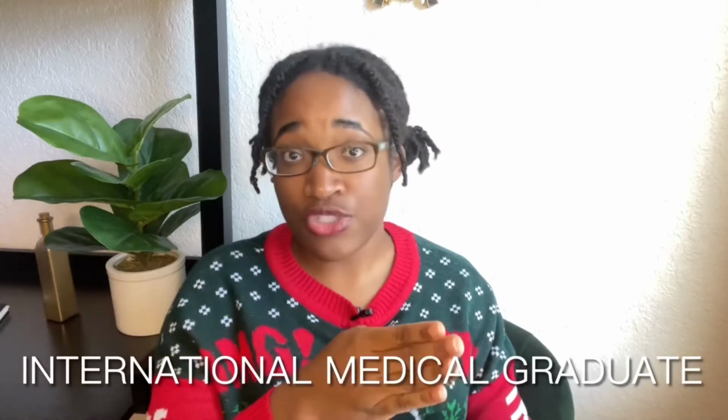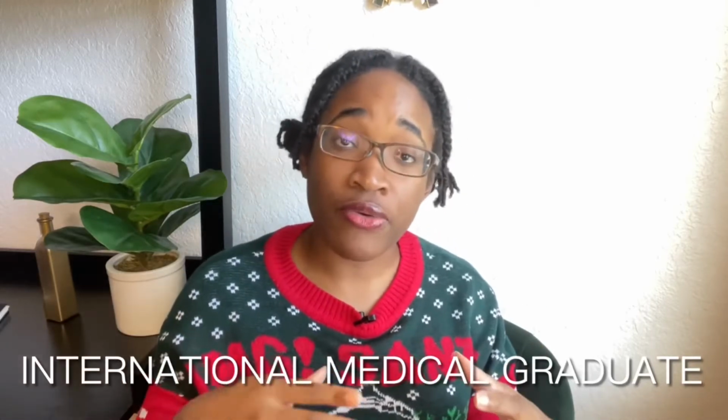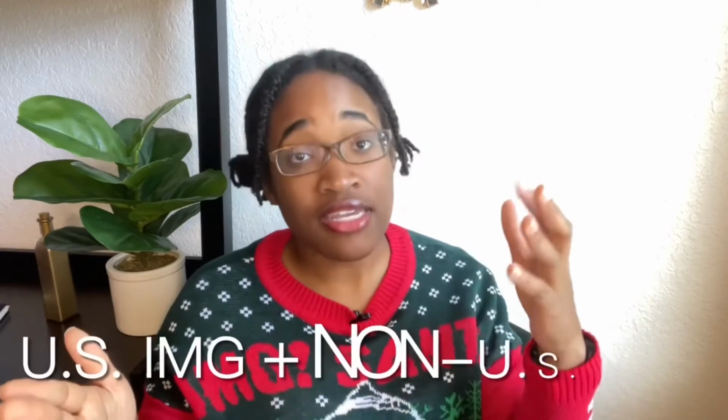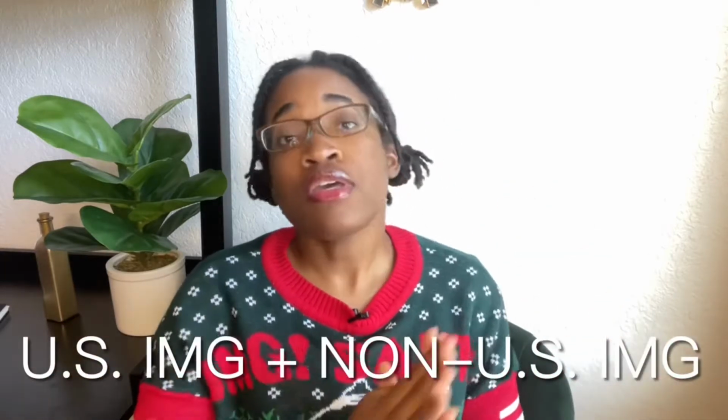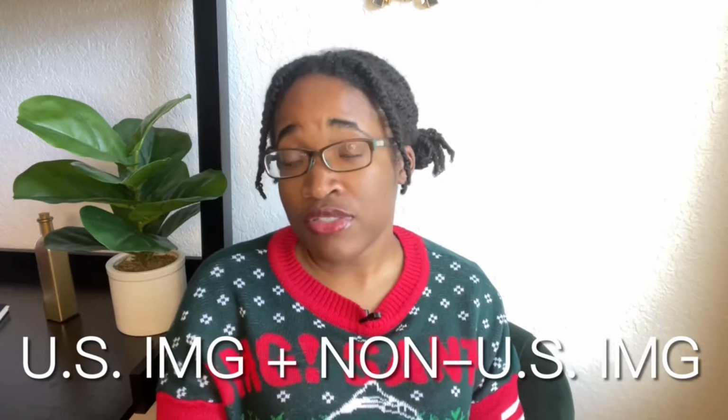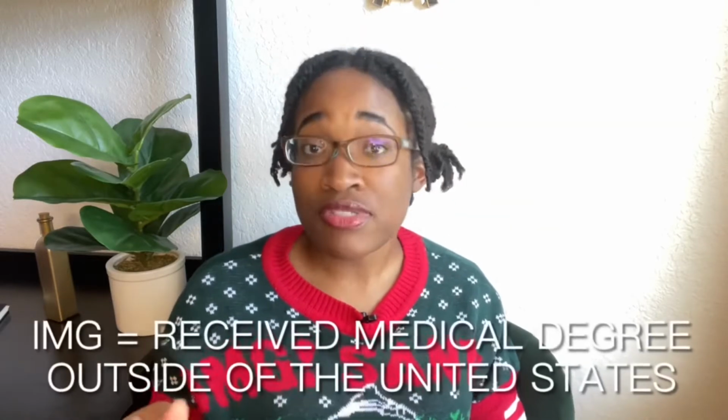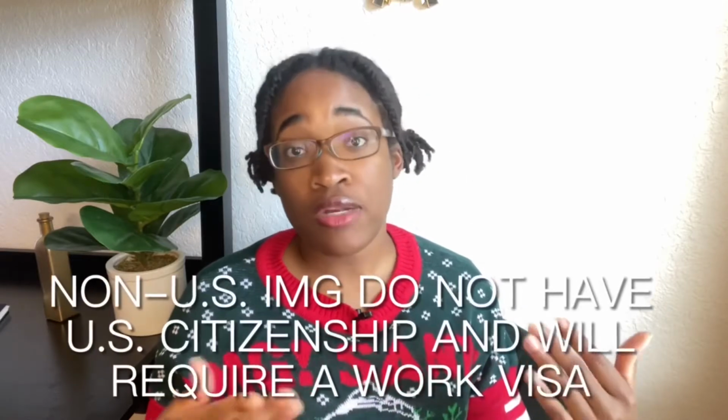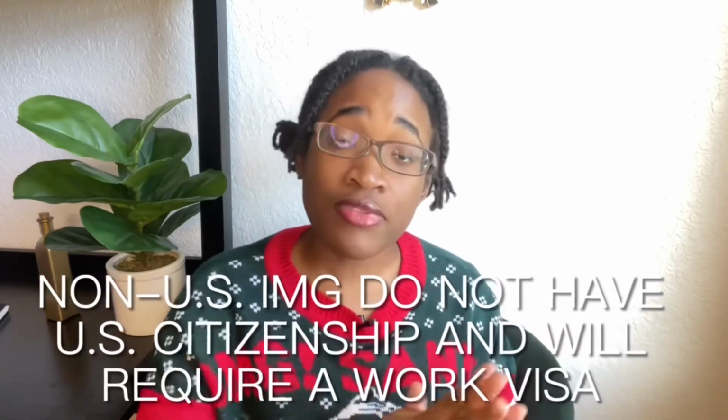For IMGs, this actually stands for International Medical Graduate. For IMGs, there are going to be US IMGs and non-US IMGs. So, international medical graduates are people who receive their degrees at medical schools outside of the United States. A non-US IMG is a person who does not have US citizenship and will require a visa. US IMG students still obtain their medical degree outside of the United States, but they do have US citizenship.